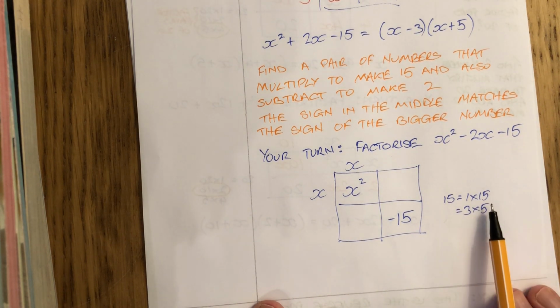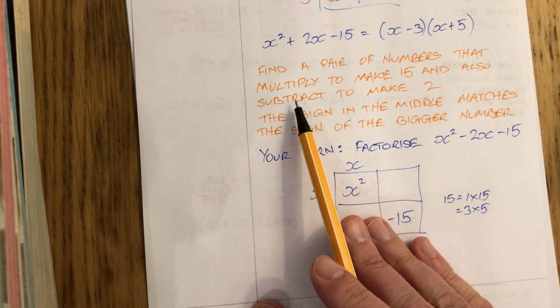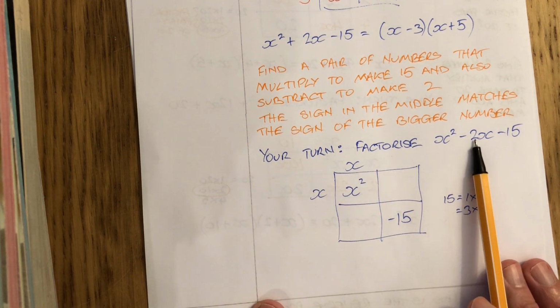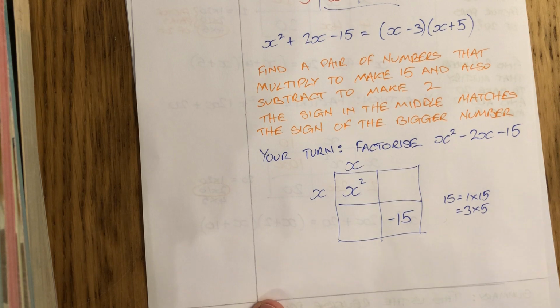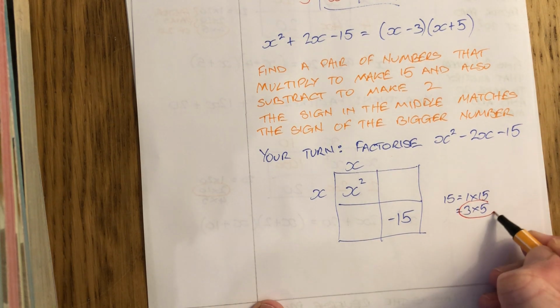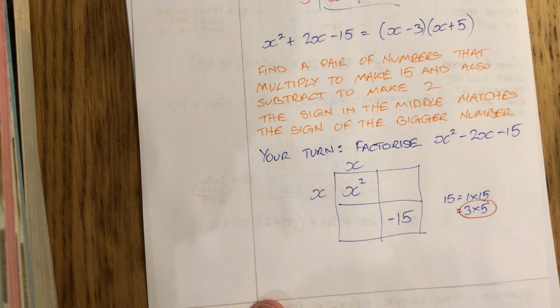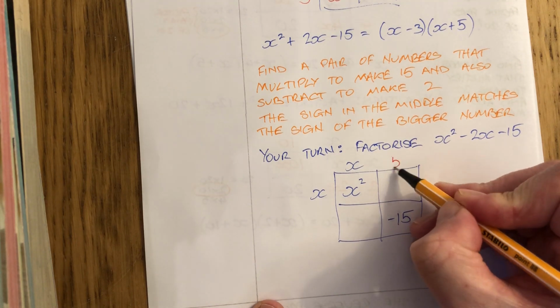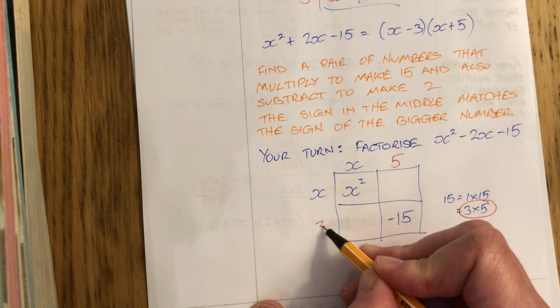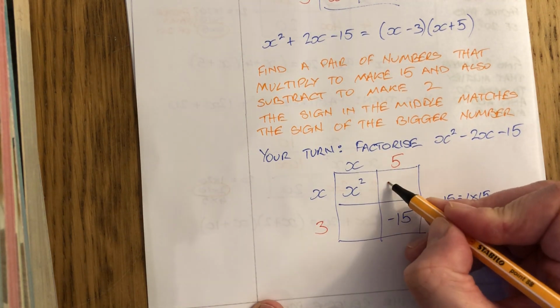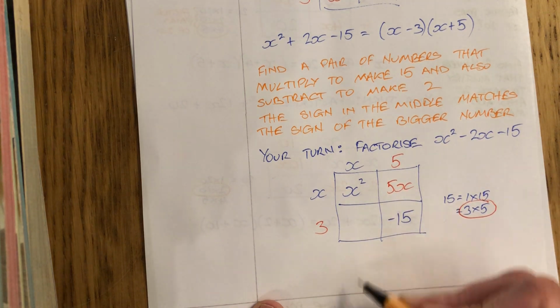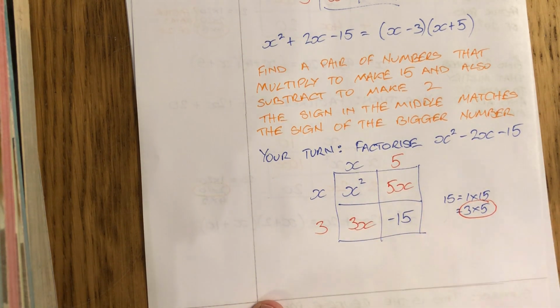I want the pair that subtract to make the middle number, which is 2. It's this pair here. So I'm going to put 5 here and 3 here. That gives me 5x here and 3x here.